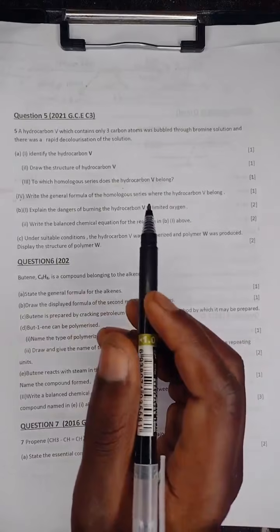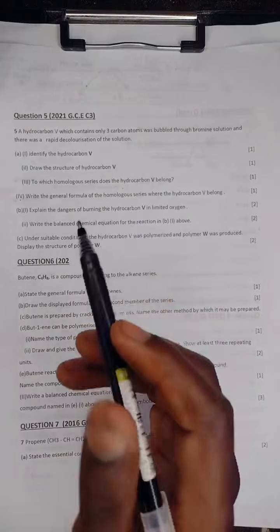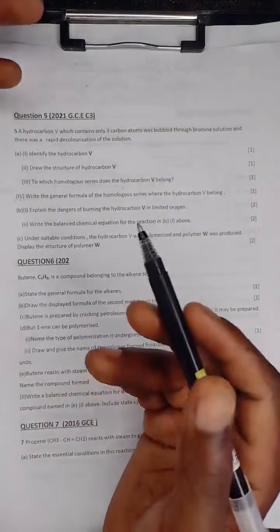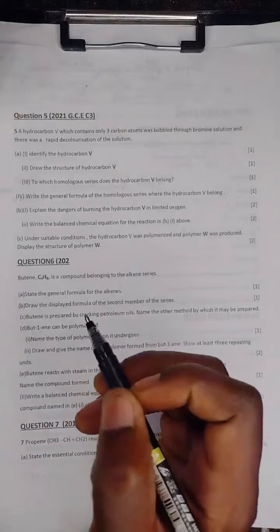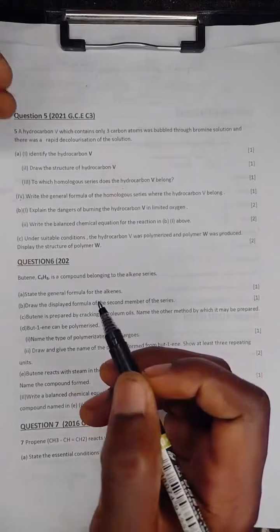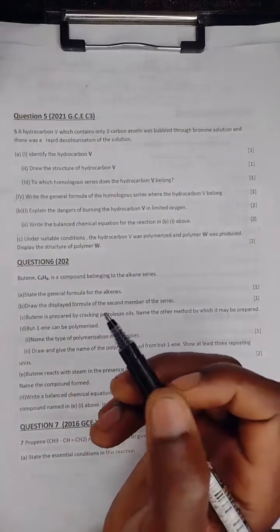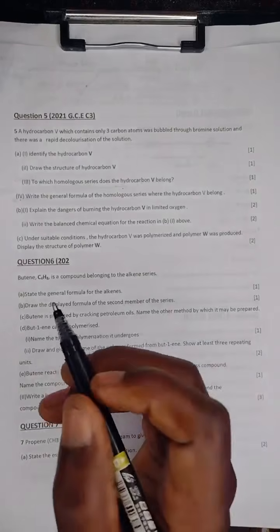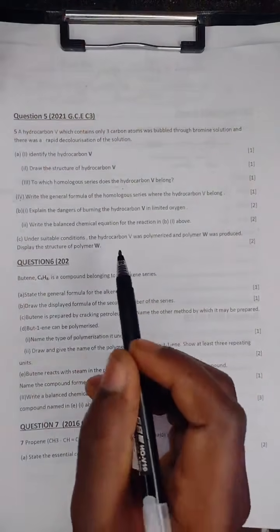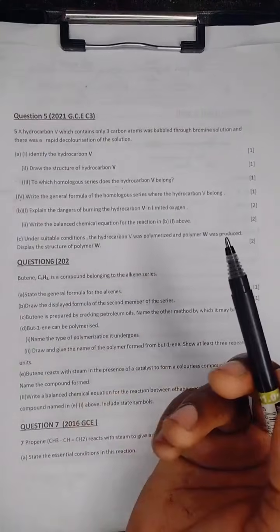Then the next question is, explain the dangers of burning hydrocarbon V in a limited supply of oxygen. Now, in a combustion reaction, if there's a plentiful supply, excess oxygen, the products are always carbon dioxide and water. But where there's a limited supply, which means there's not enough oxygen, carbon monoxide and water are produced. Carbon monoxide is a dangerous gas.